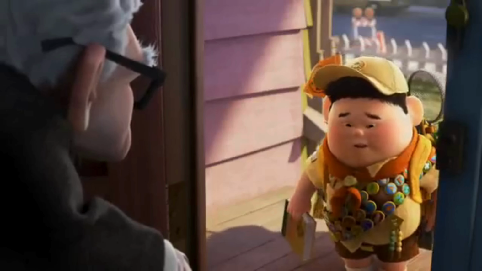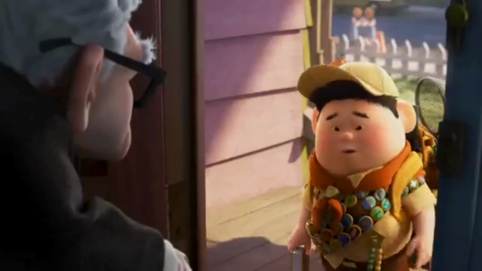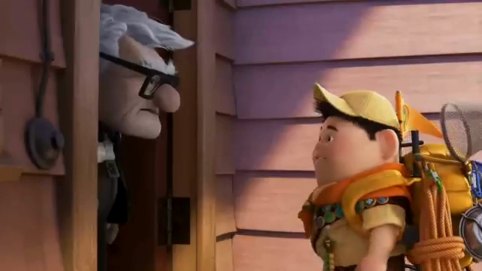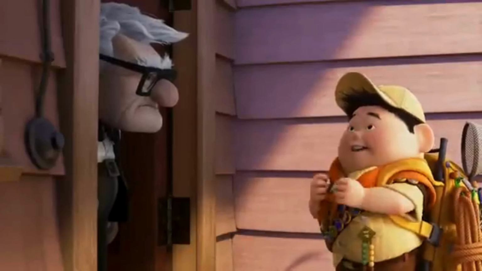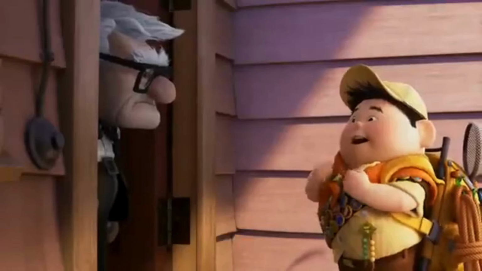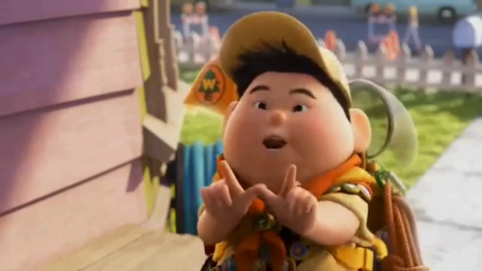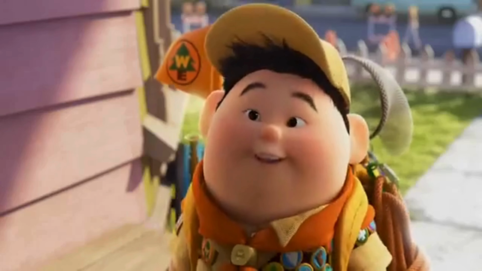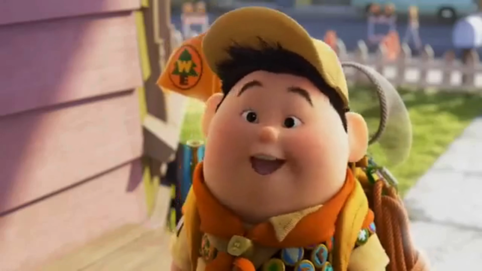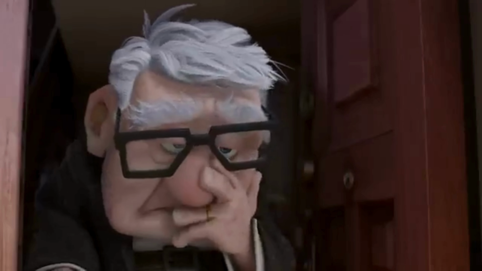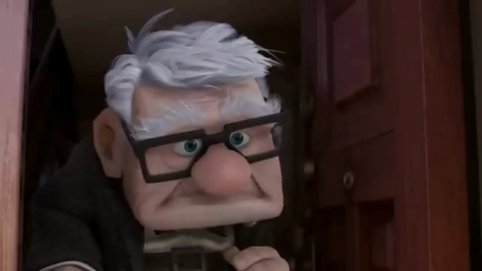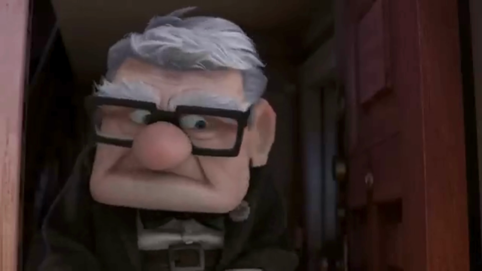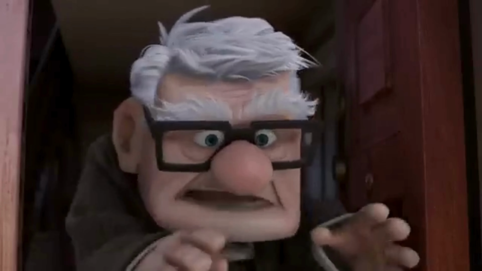These are my Wilderness Explorer badges. You may notice one is missing. This is my Assisting the Elderly badge. If I get it, I will become a senior Wilderness Explorer. There's a big ceremony, and all the dads come, and they pin on our badges. So, you want to assist an old person? Yep. You ever heard of a snipe?